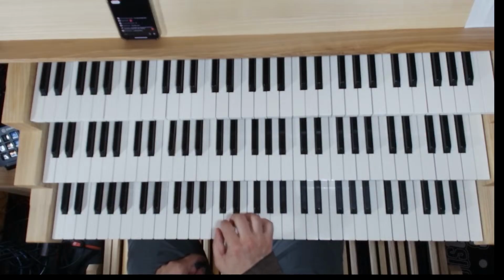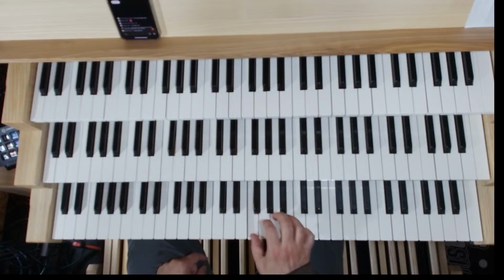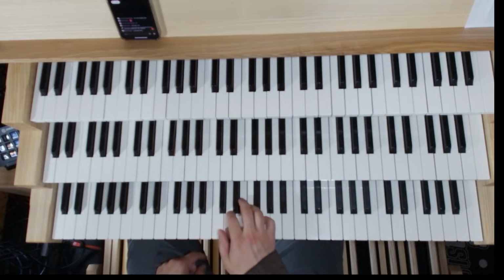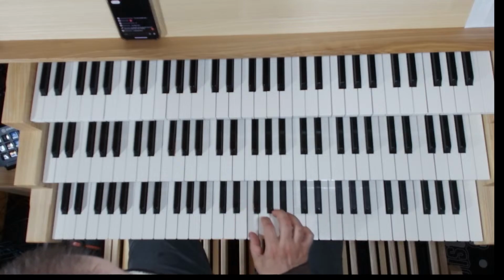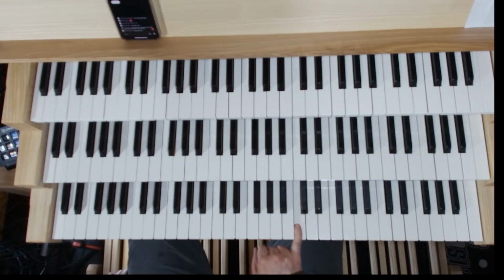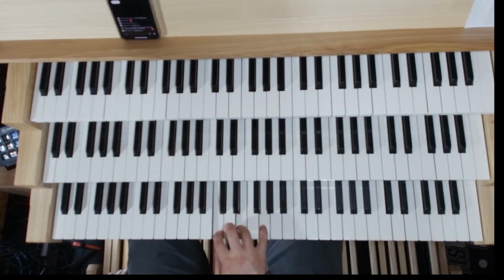And let's play the scale: C, D, E, F, G, A, B, and C. This is basically the first scale degree, second, third, fourth, fifth, sixth, seventh scale degree, and the eighth scale degree, or repetition of the first scale degree, one octave higher.